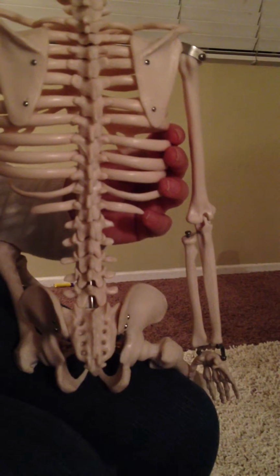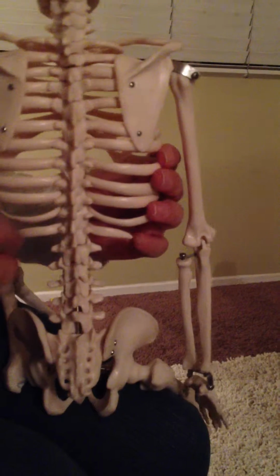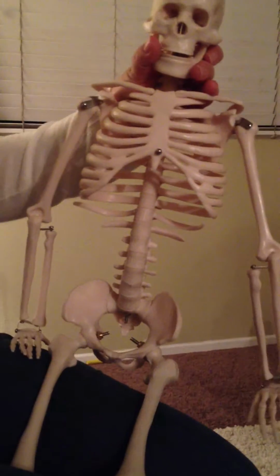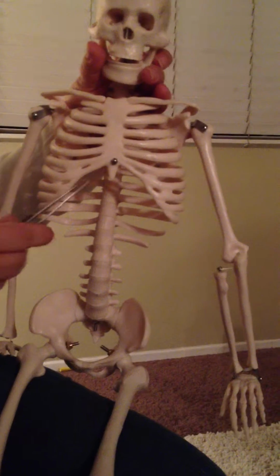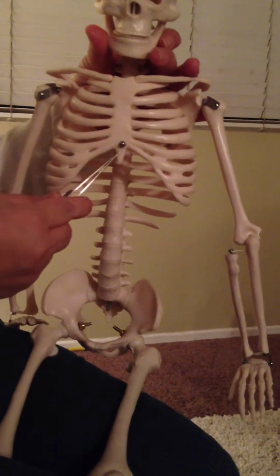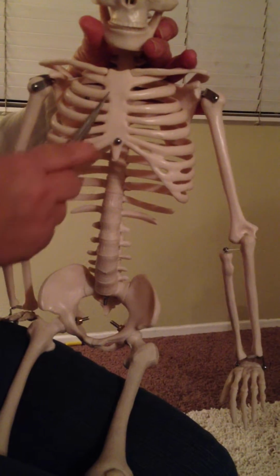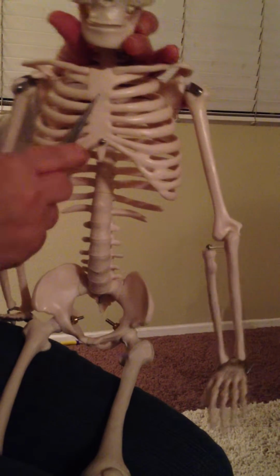Then if we go up to the sternum, I'll just turn him around. You have your xiphoid process here. You have the body of it here.